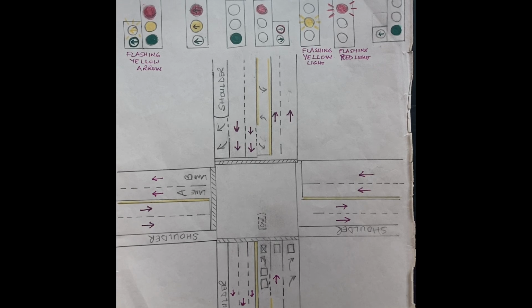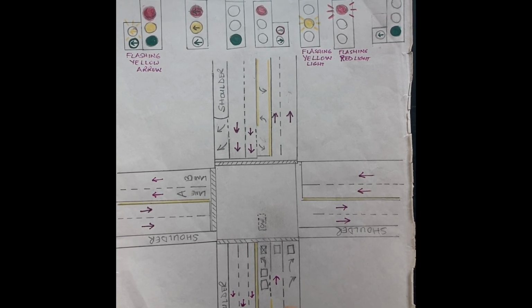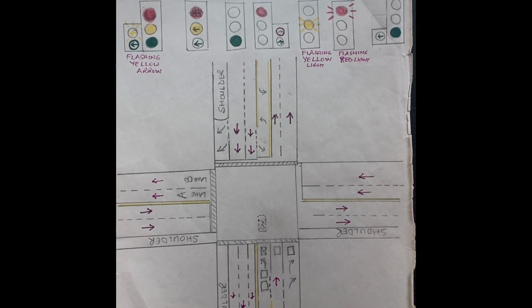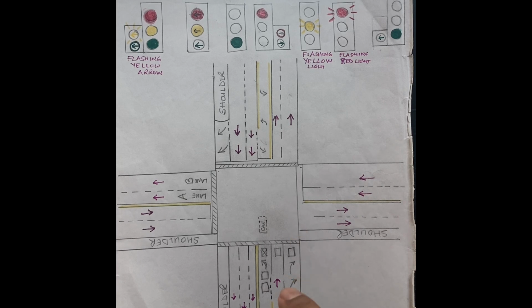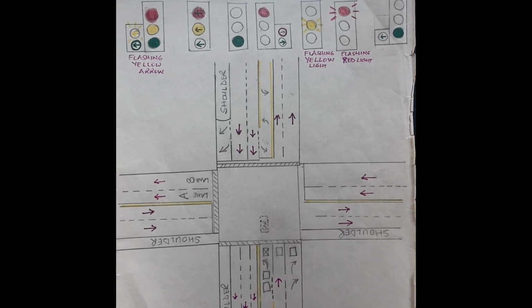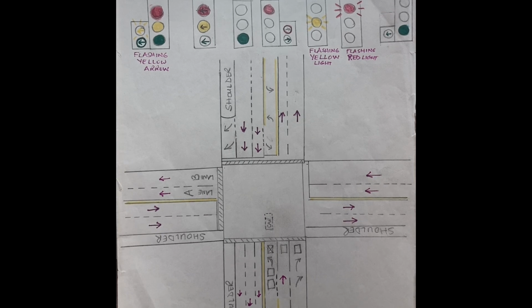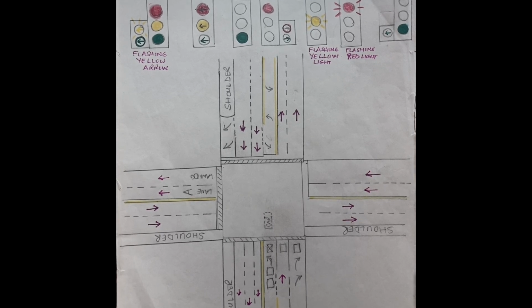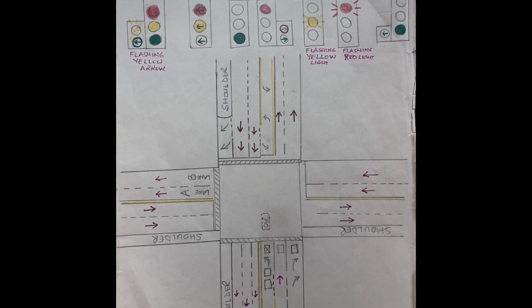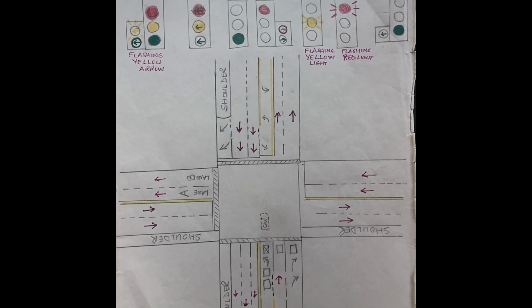So that being said, if we have a green light going this direction, then that means we are free to go ahead and go straight or make a right turn as long as no one's in our way crossing or nothing's in our path. So now let's get into left turns, because this is where most of the attention needs to be for your test. So we'll go through a couple of different scenarios.